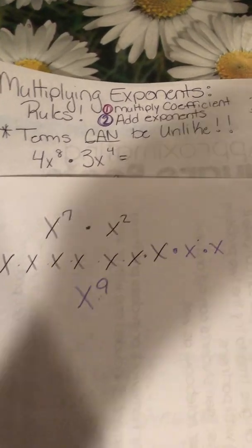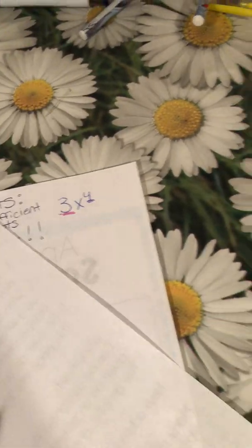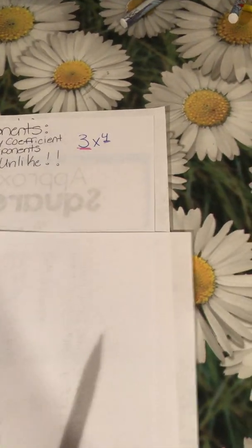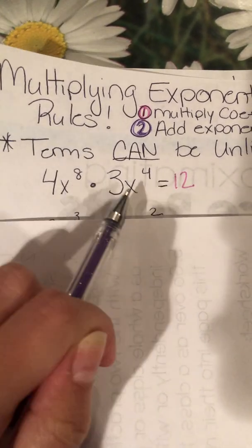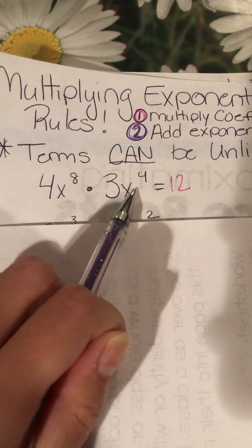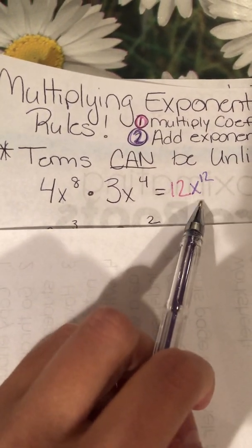So our first set, actually I'll flip this upside down so you don't get confused. Our first example is 4x to the 8th times 3x to the 4th. So we're multiplying the coefficients, first step. So 4 times 3 is 12. And then we're adding the exponents. X to the 8th and x to the 4th. If I add 8 plus 4, I get 12. So 12x to the 12th is my answer.